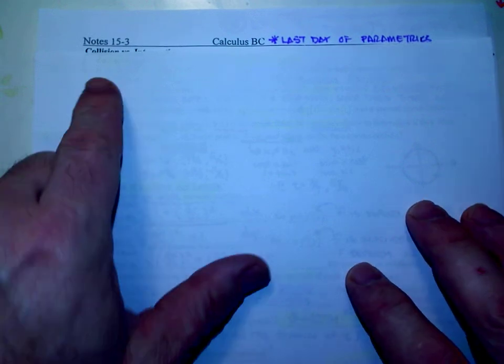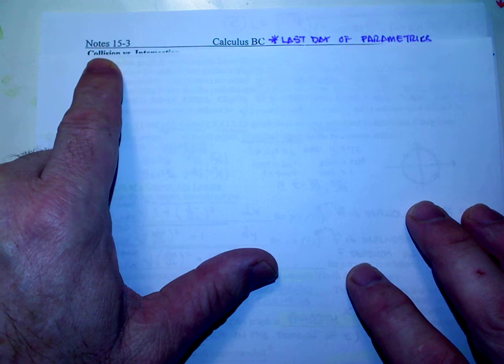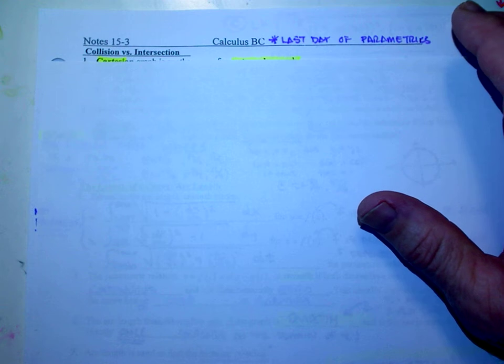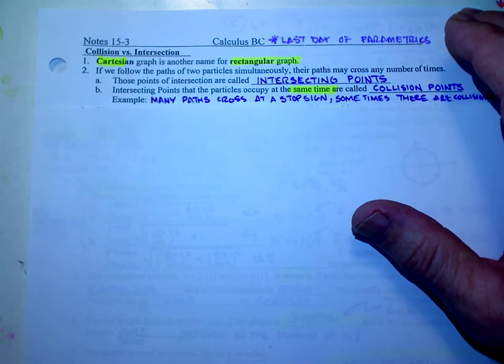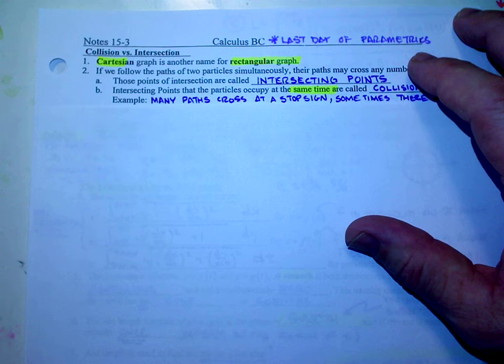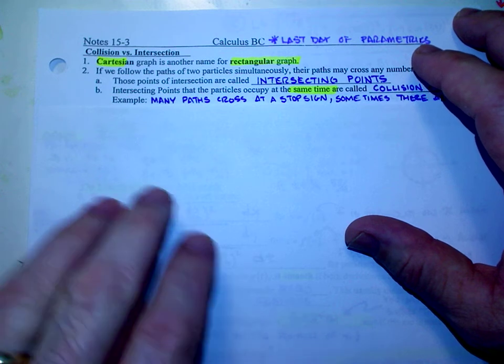Welcome back, class. This is Notes 15.3. This will be our last day of parametrics in Chapter 15. And I want to introduce a topic of collision and intersection with parametric graphs.